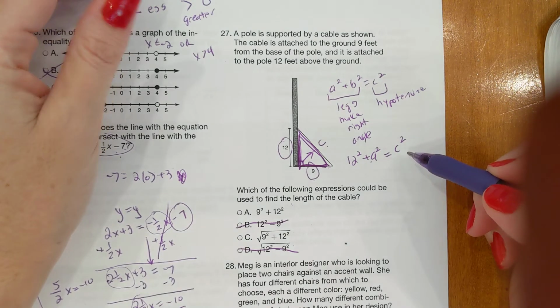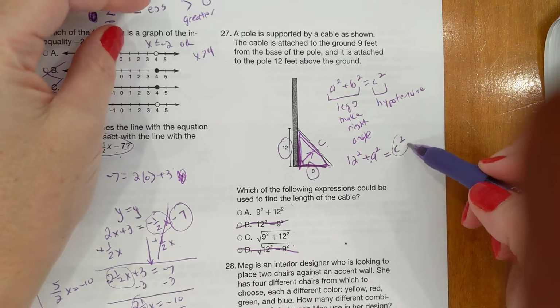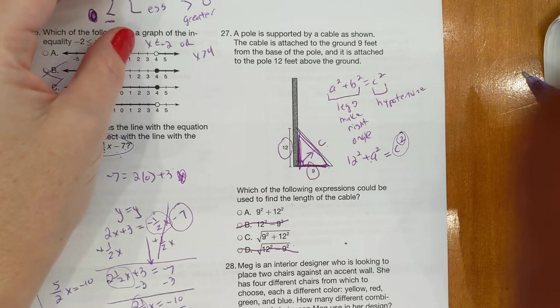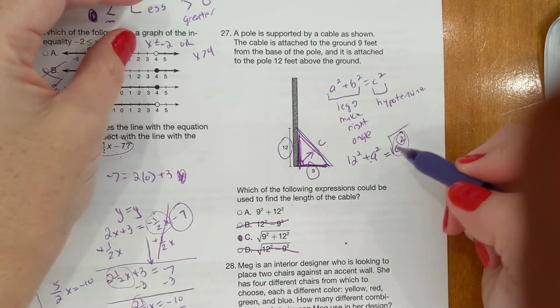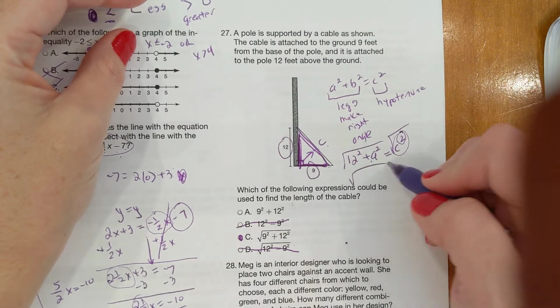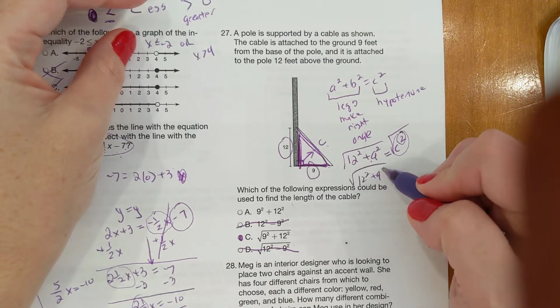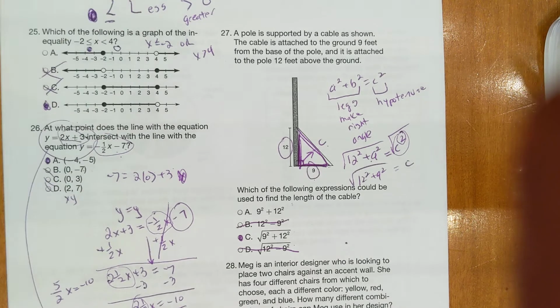And then you need to isolate the c. Currently, it's not isolated because of that little 2 there. What they did to solve it is they took the square root of both sides. So the square root of 12 squared plus 9 squared equals c, or the length of the cable. So you wanted to have c.